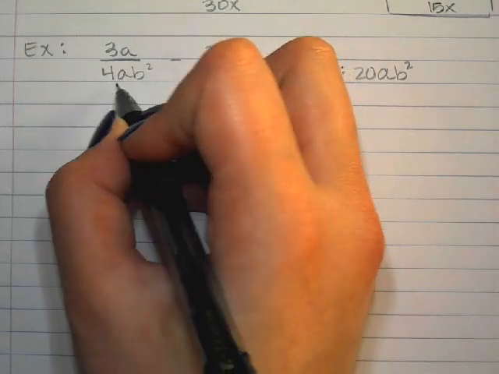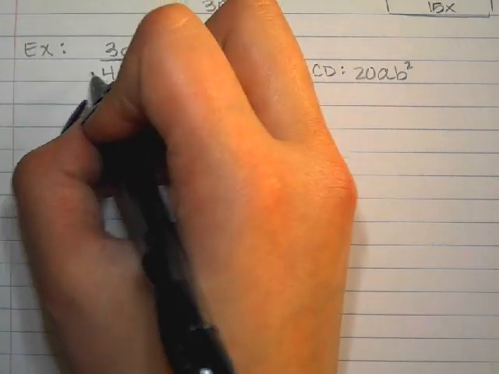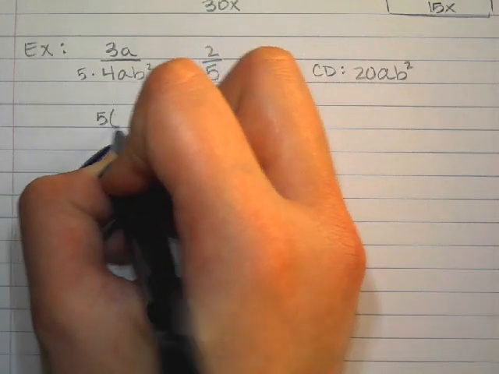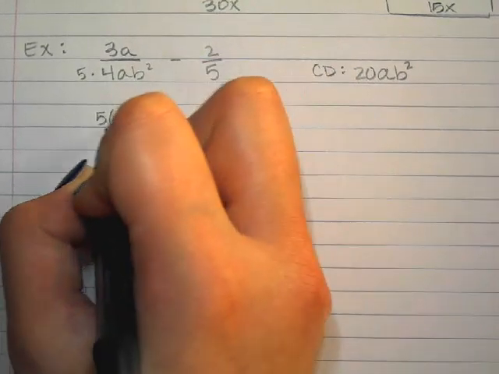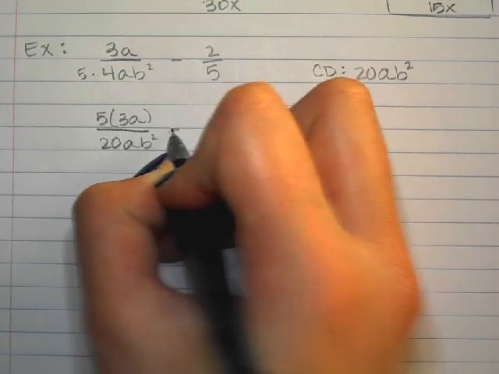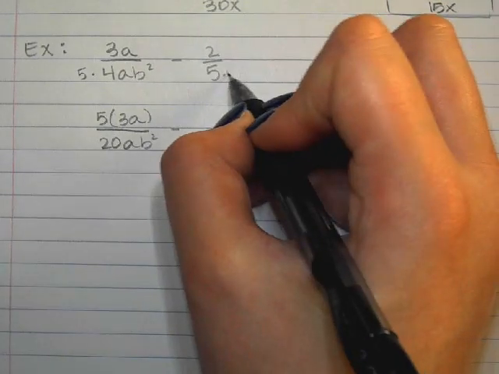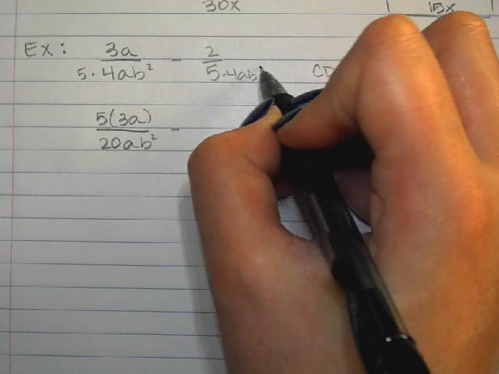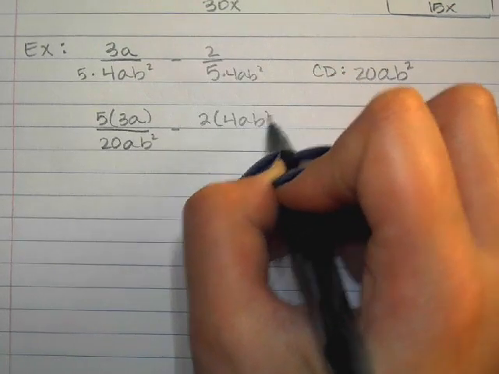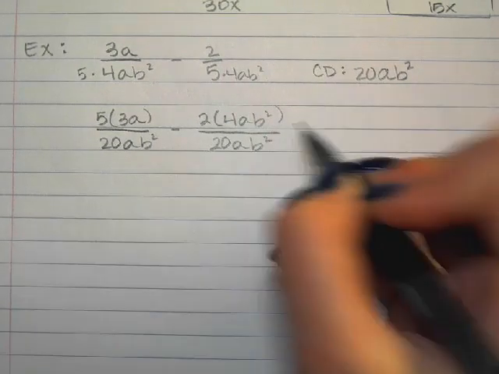And so for the first fraction, to make this become 20ab squared, we're going to need to multiply by a 5. So I'm going to have 5 times 3a, and then 5 times 4, there's 20ab squared. And then over here, for the 5 to become 20, we need a 4, and then we also need all those variables. So we're going to have 2 times 4ab squared divided by 20ab squared.